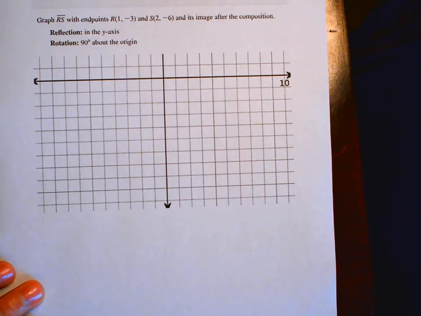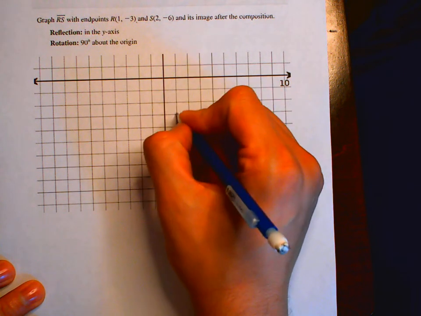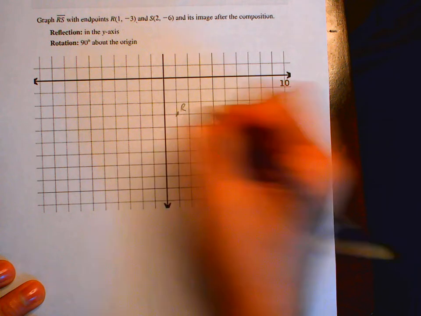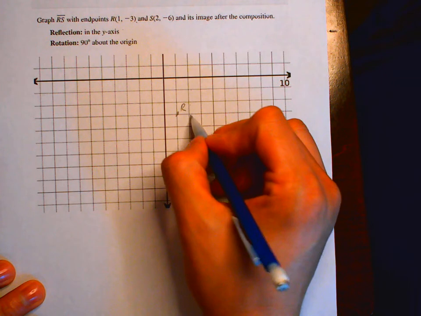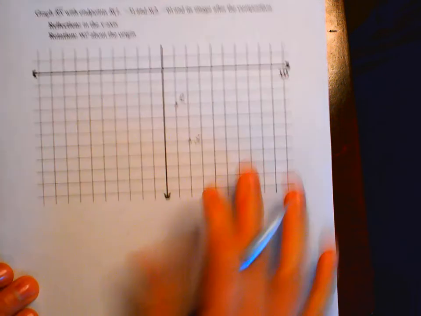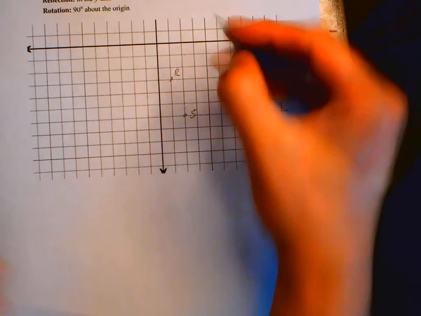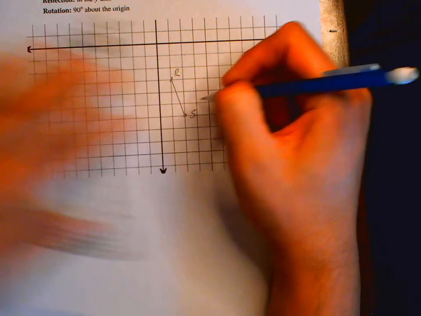Actually, let's plot the points. 1, -3, that would be R. And then S would be 2, -6. Okay, so let's do some math first. Then we'll do the plotting, because that's the easy part.